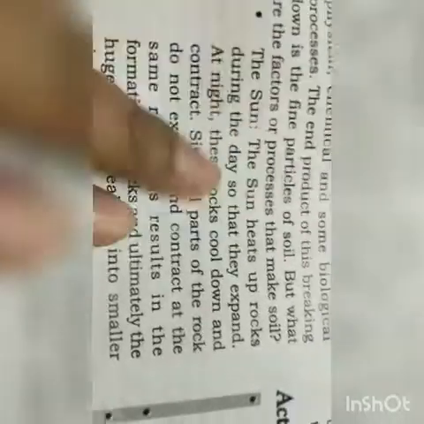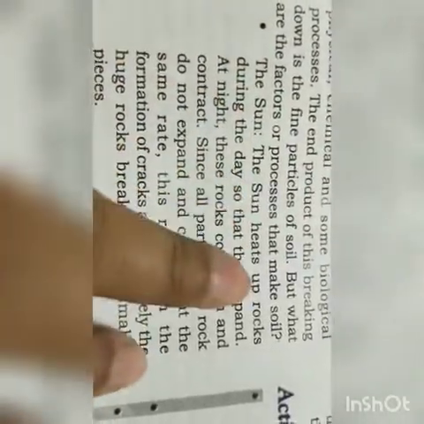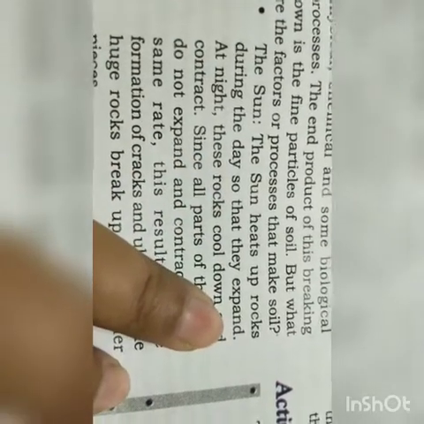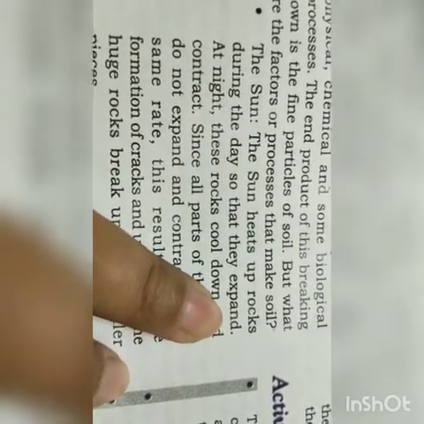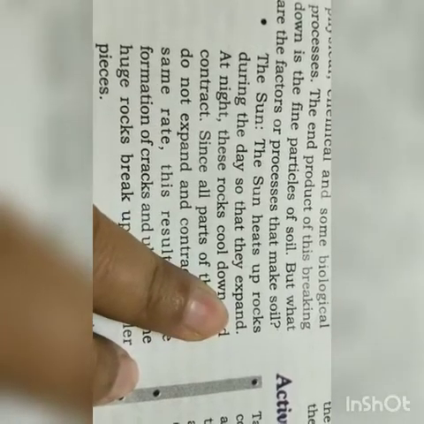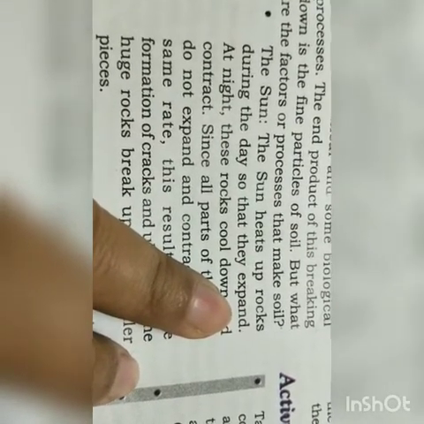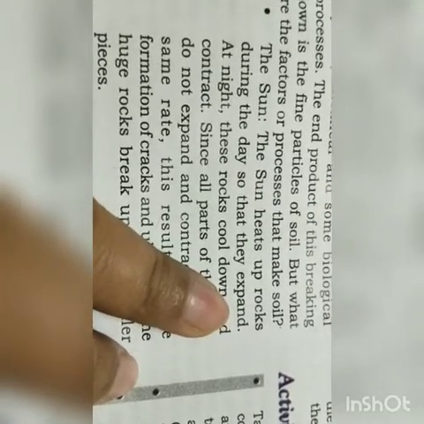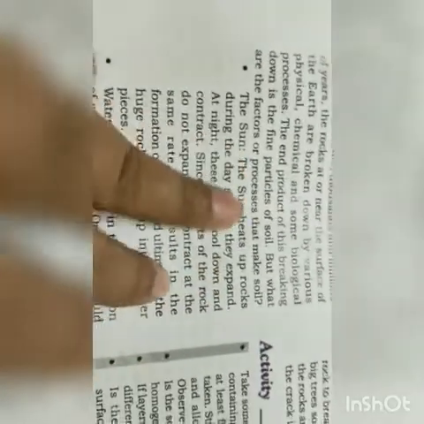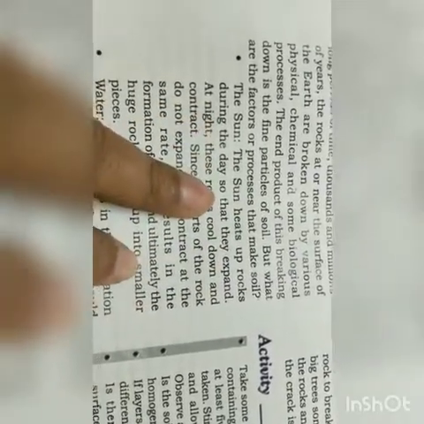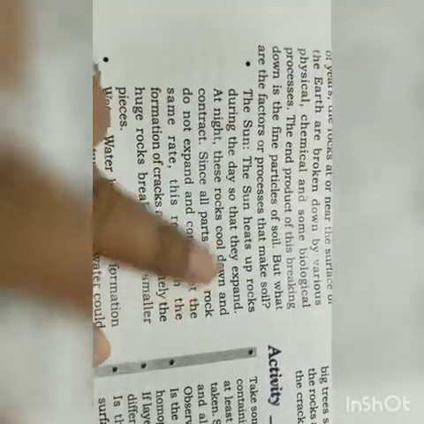So here, the sun. The sun heats up rocks during the day so that they expand. Maybe you know that when we heat some material, some metal, it will expand. So in the daytime, when the sun's rays are there, the sun heats up the rocks and the rocks expand.